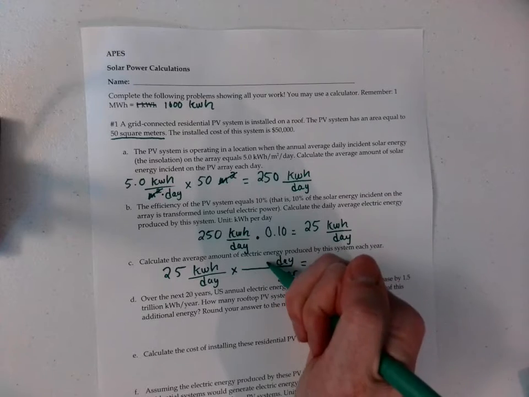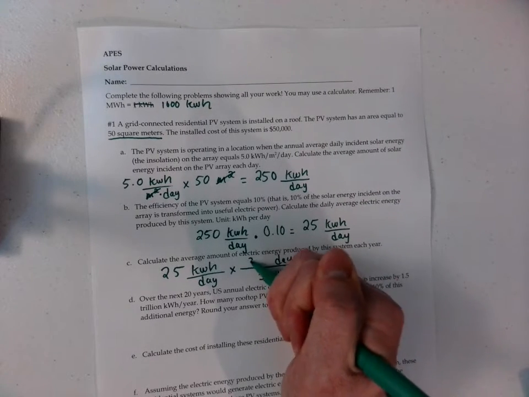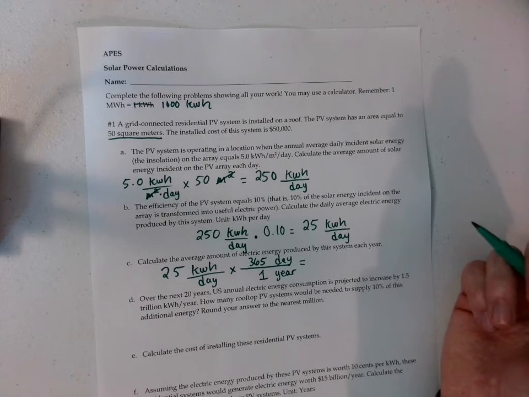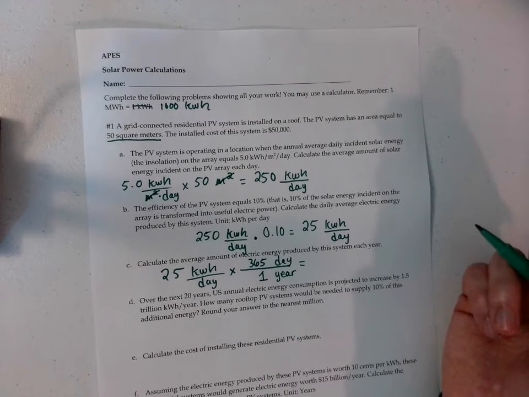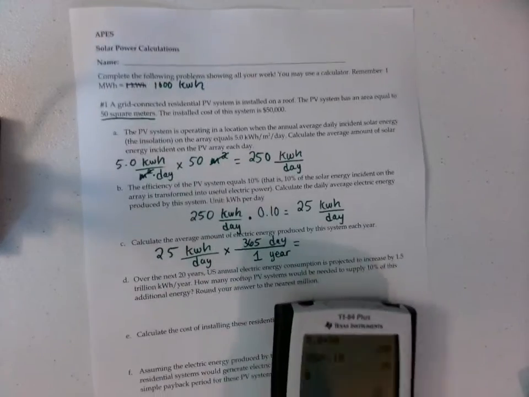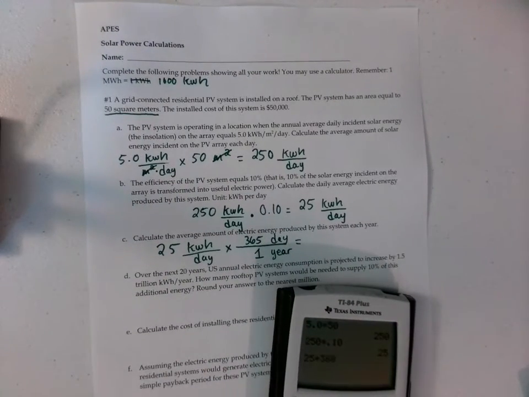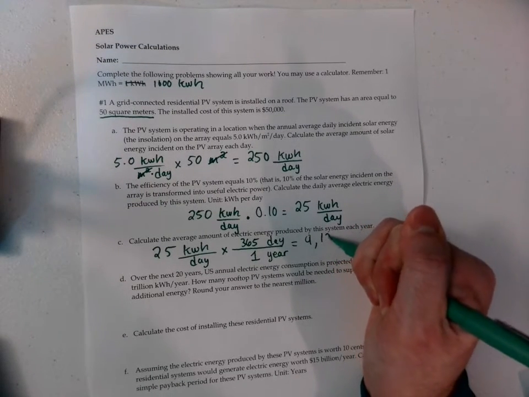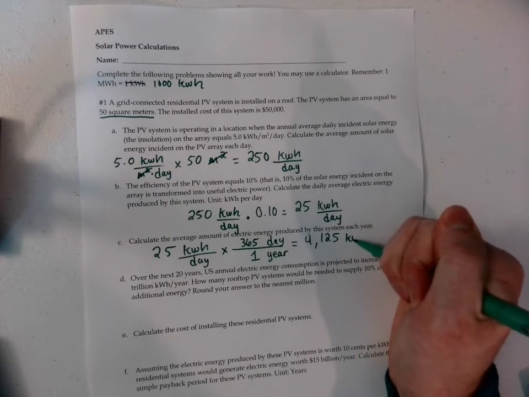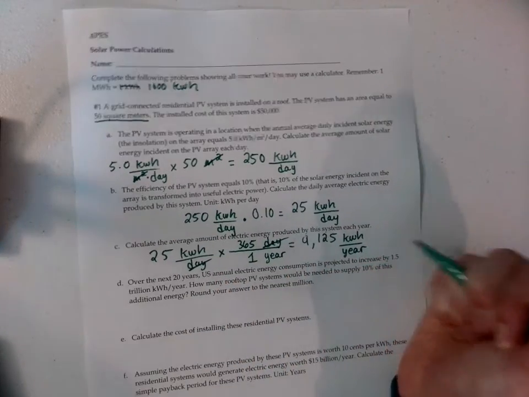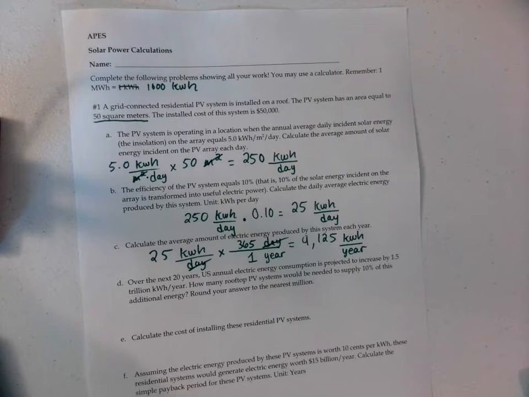Alright, how many days are in 1 year? There's 365. Technically there's 365.25, and then you add up the 0.25s, and that's how you get a leap day, but that's neither here nor there. So now on my calculator I'm going to do 25 times 365, and that equals 9,125 kilowatt hours per year.